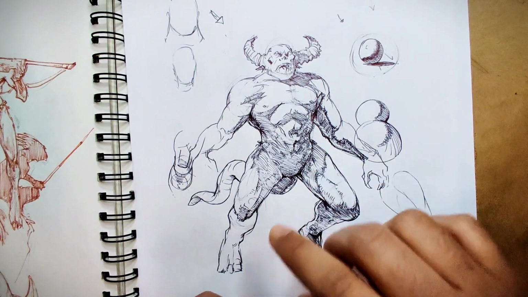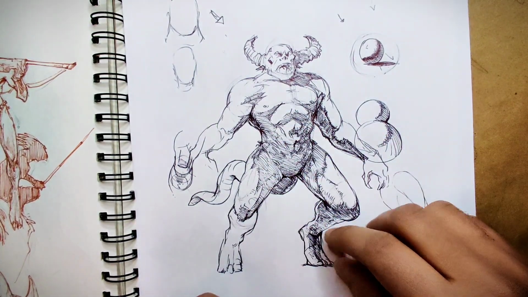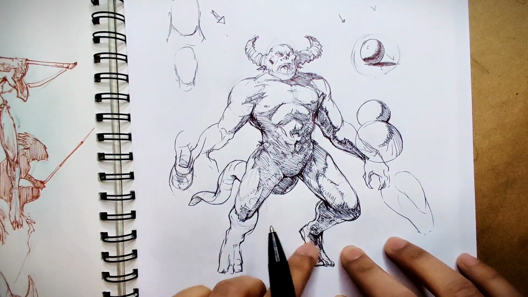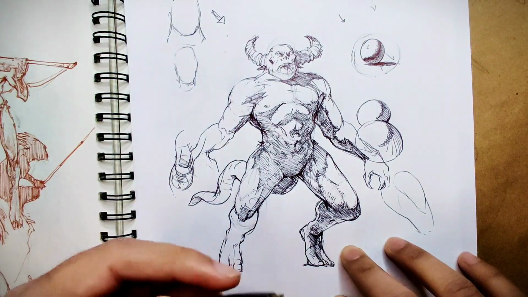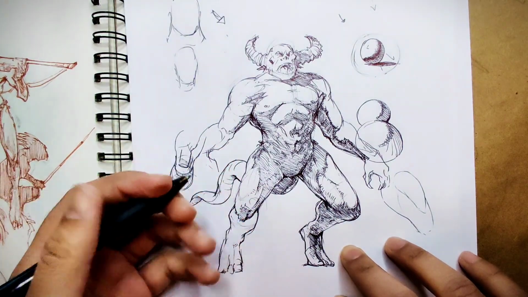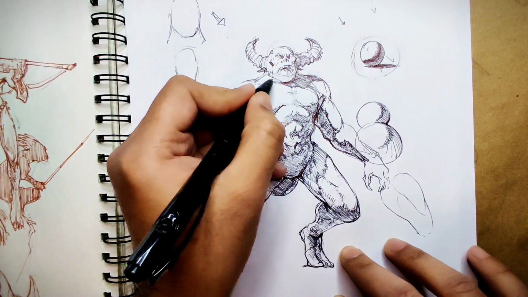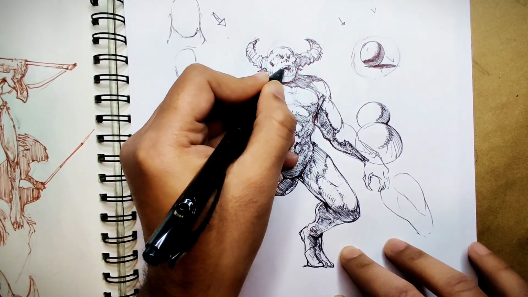So don't leave them empty. That's your chance to add contrast, because when you add those darker marks or shapes in your drawing, you're actually adding contrast, which is really important. Contrast is the key to making your drawing amazing and awesome.